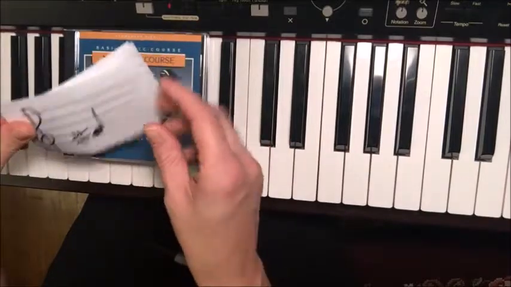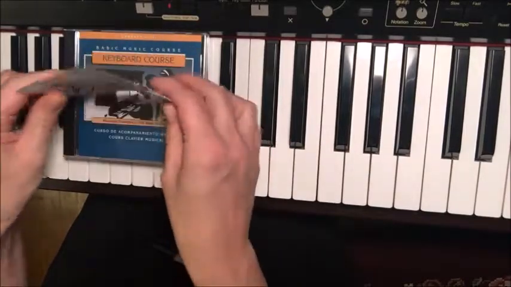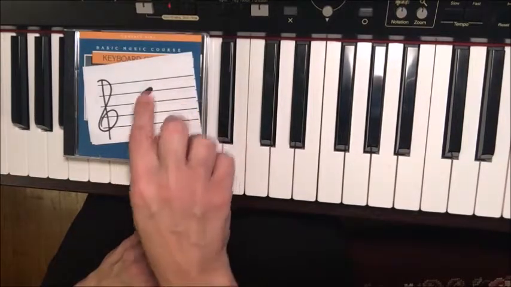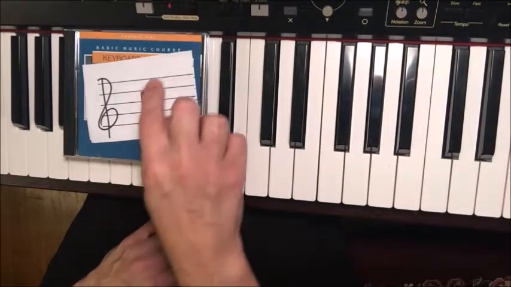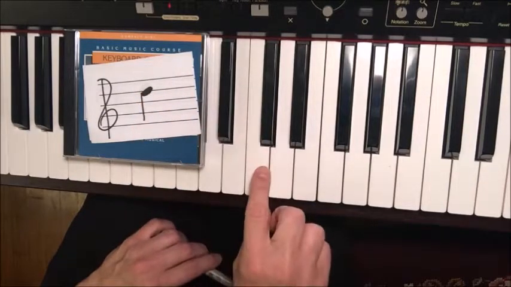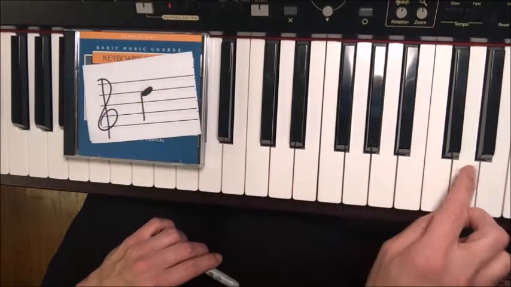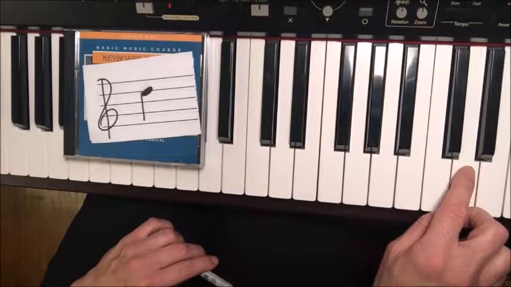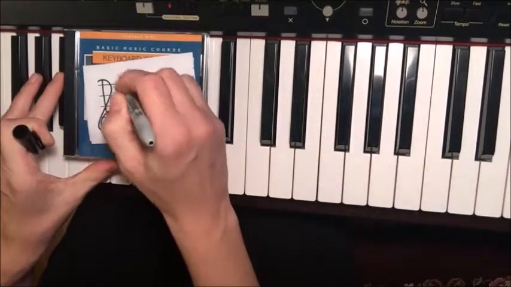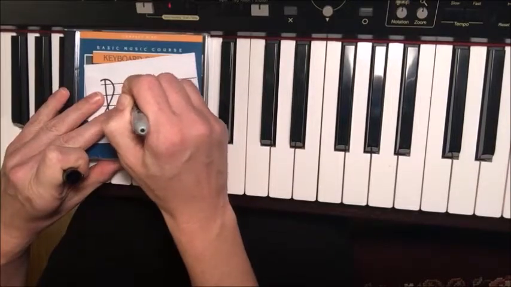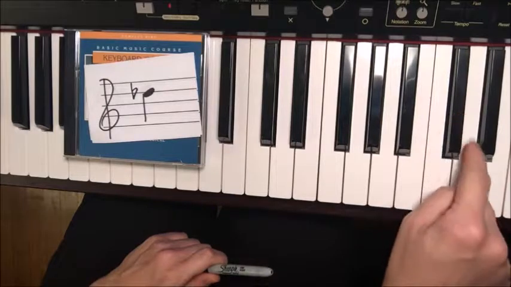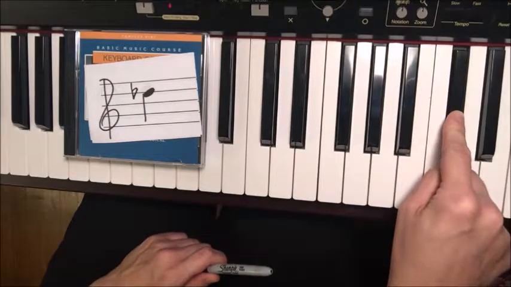Our next one is a line note in the treble clef, and it is every good boy deserves fudge. So this is a D, but it is not the first D above middle C. It's going to be this D here on the piano. And if I were to make this note now a D flat, instead of playing this note, we would be playing the note directly below it here.